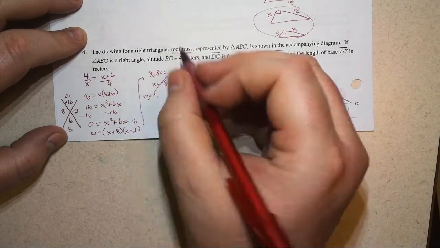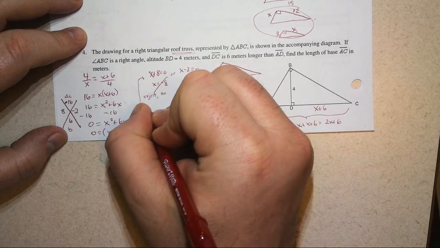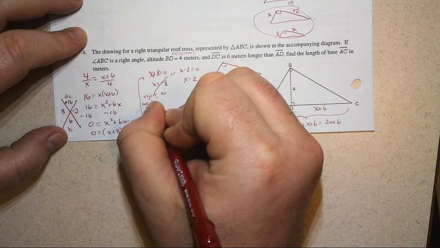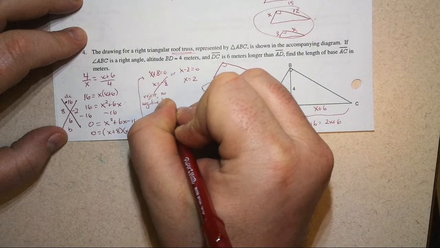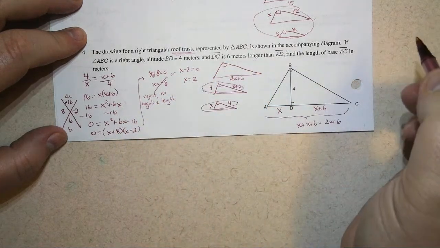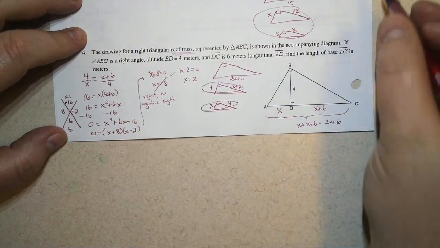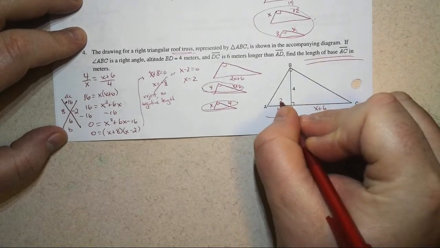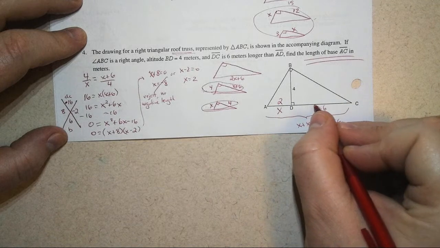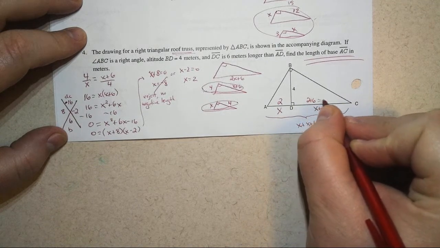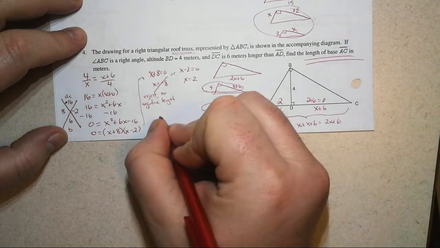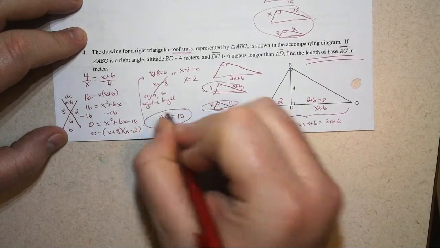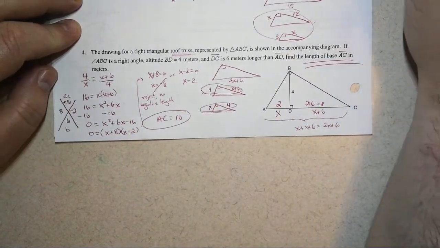Okay? And we're just going to put down no negative length. So we know that x is equal to 2. Be careful, because it's asking us to find the length of the base AC, which is this whole side. So if x is 2, that means this side is 2, and this is really 2 plus 6, which is 8. So that means that AC is actually equal to 10. All right, that's number 4.